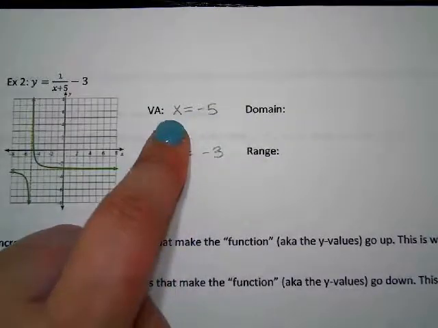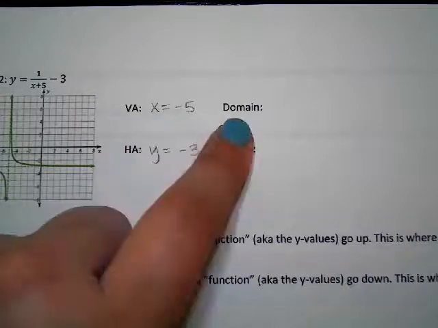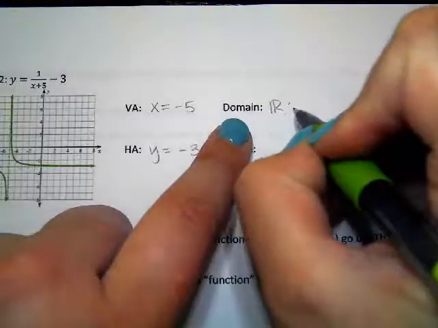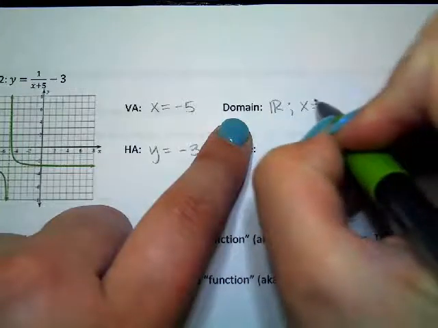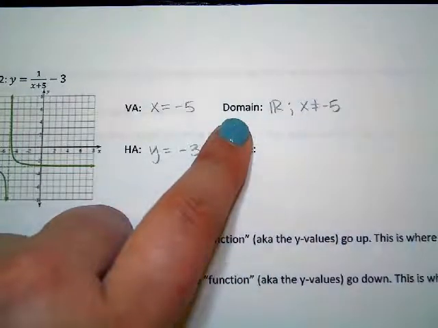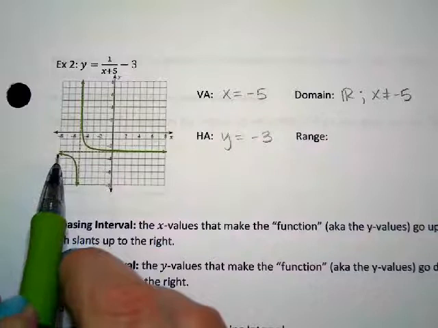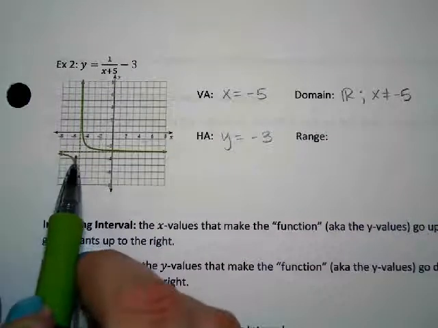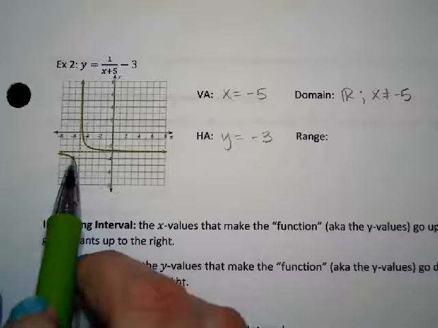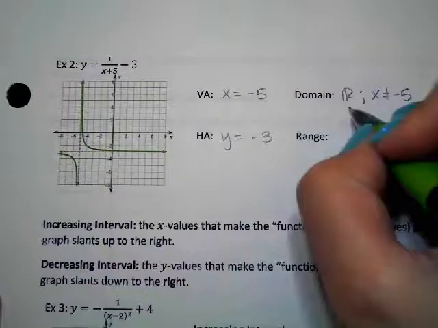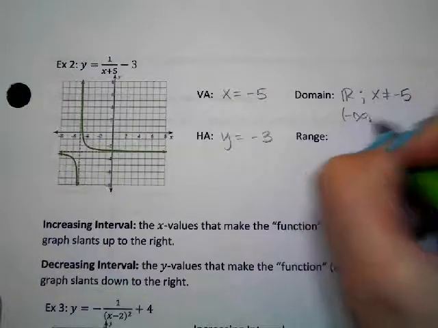So for the domain, I'm going to say that x is all real numbers, except x cannot equal -5, so this is the set notation. And the way that I would write that in interval notation is I would say I have all the numbers from -∞ all the way up to -5, but I'm not going to put a bracket around -5 because I'm not including it. So for this part, -∞ up to -5 with a parenthesis around -5.